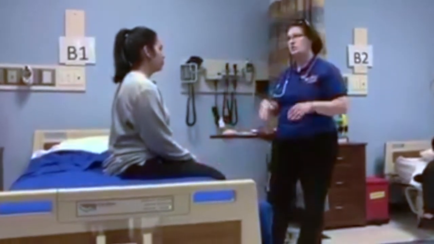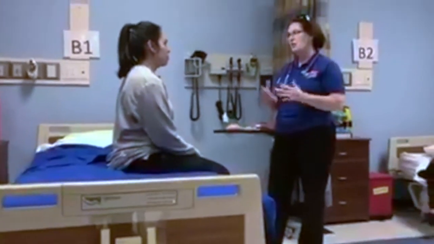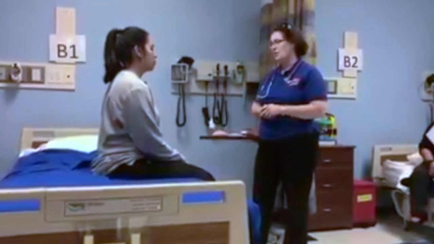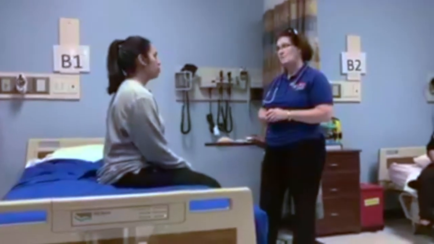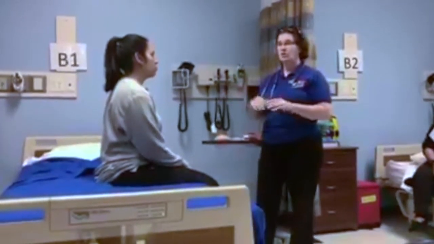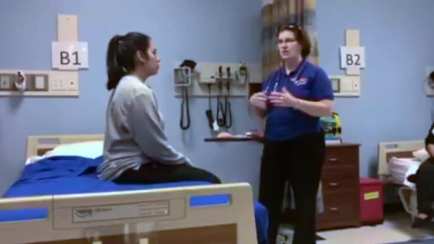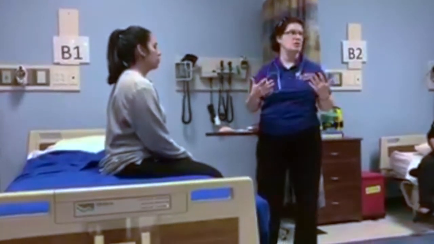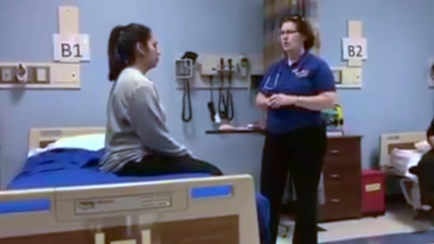Then you want to explain the procedure we're going to be doing, a complete head-to-toe assessment. If you feel uncomfortable in any way or you have any questions, please let me know about that. Then you would want to ensure privacy. Before the exam begins, you could also have them make sure they have comfortable clothing on, get into a nursing gown, and empty their bladder beforehand.